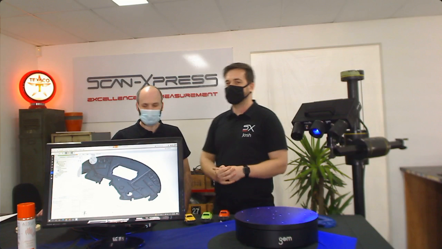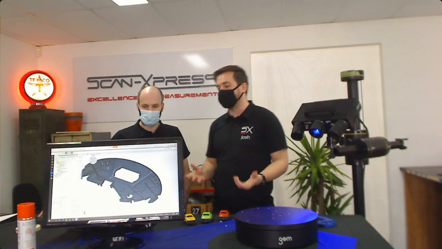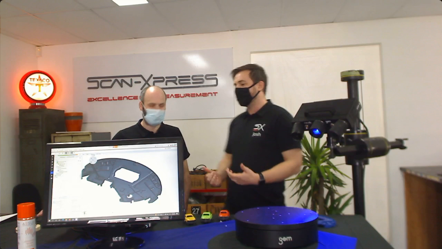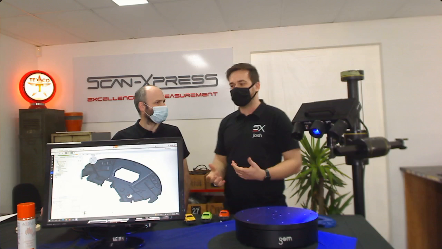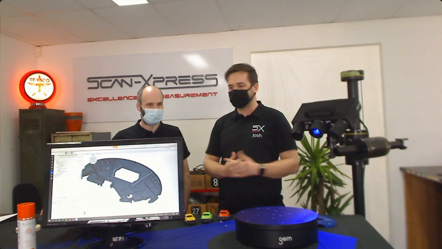Exactly that. Okay. So getting back to Neil's question about how fast we can create multiple alignments and inspection elements, it depends on the complexity of the part too, and how many features you want to inspect. But it can be done very quickly, in less than 5 minutes if we can do it that quickly.